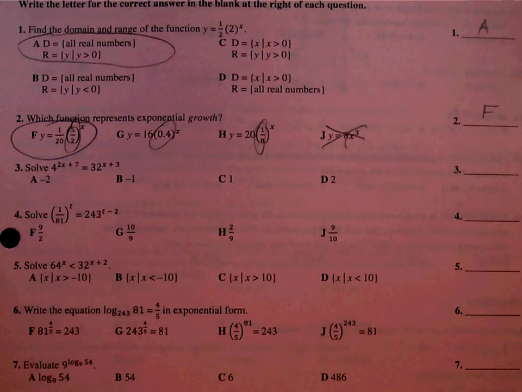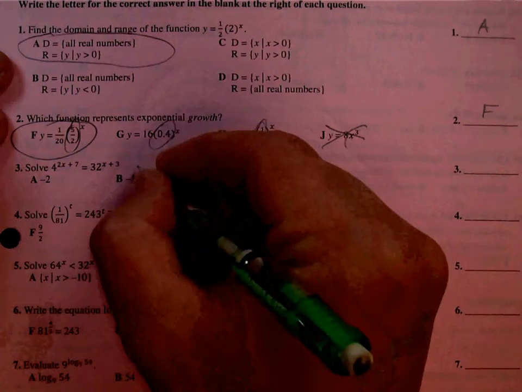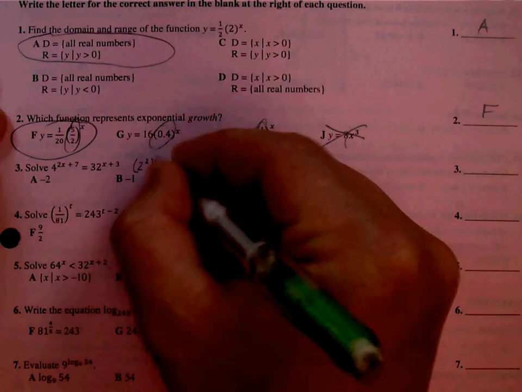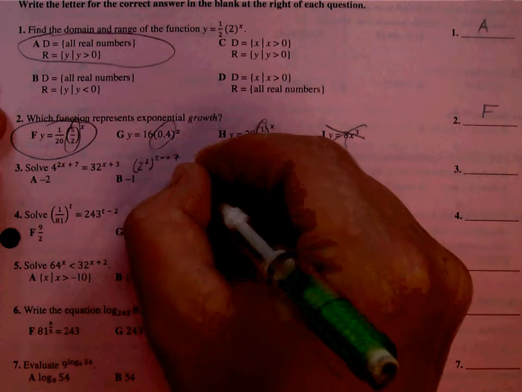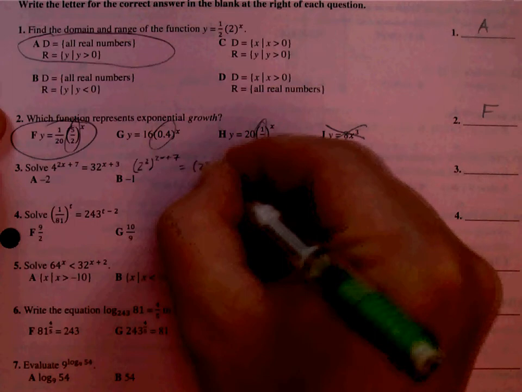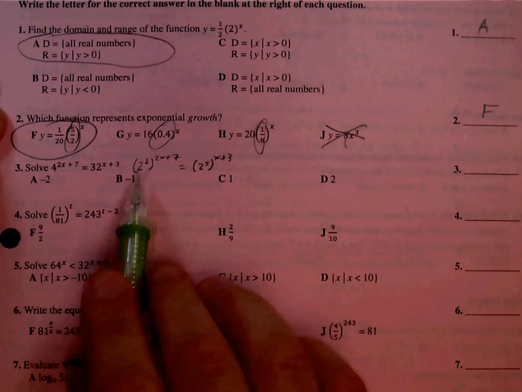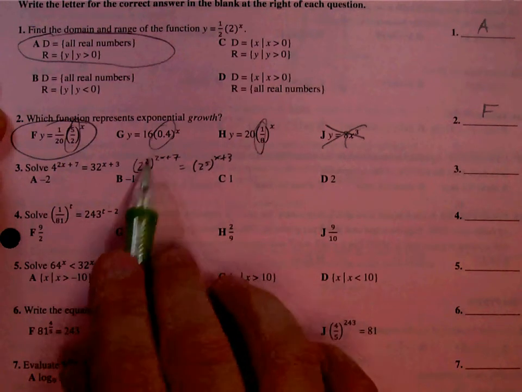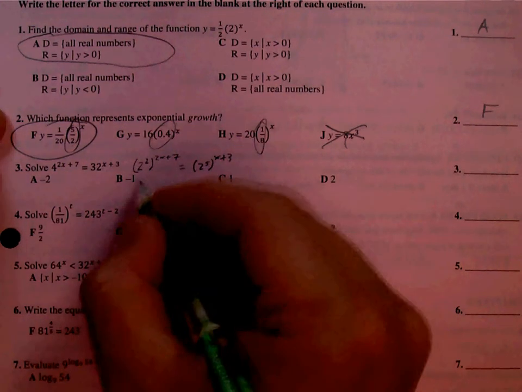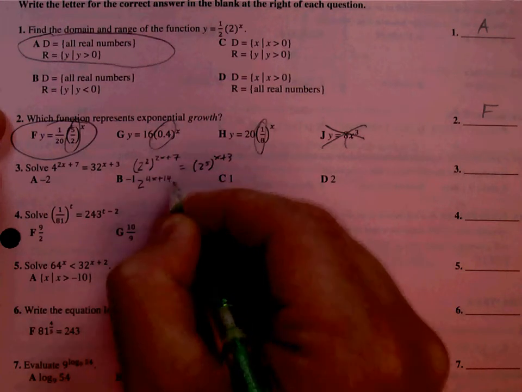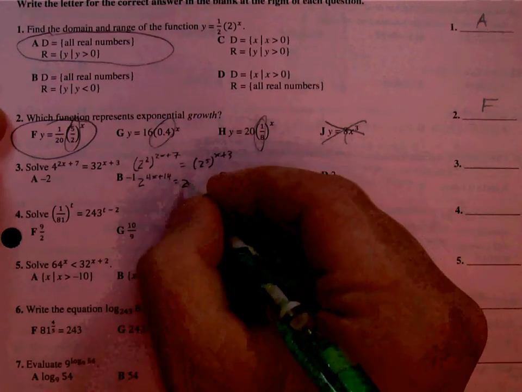Number 3, we can write both of these numbers as powers of 2. So 4 is 2 squared. 32 is 2 to the 5th. And so we already have exponents on both of them, so we need to distribute our exponents. So it becomes 4x plus 14. Over here I get 5x plus 15.